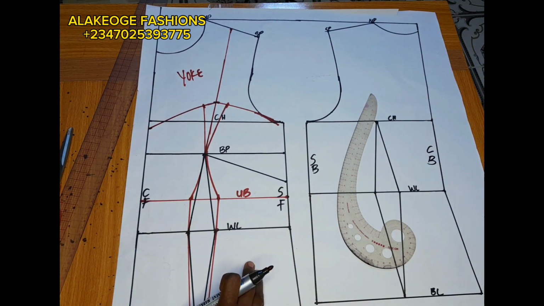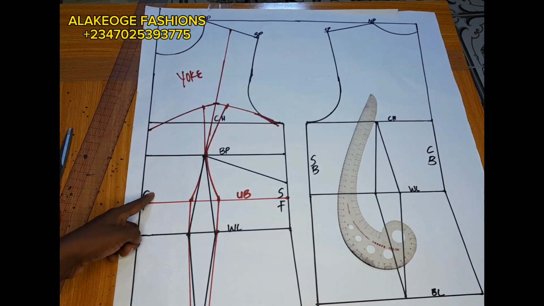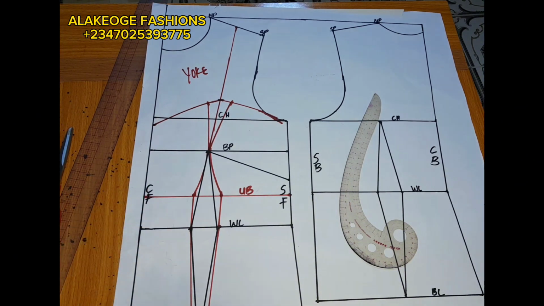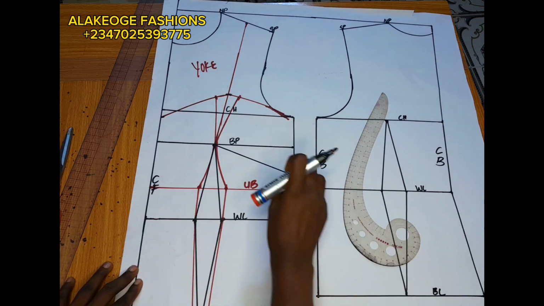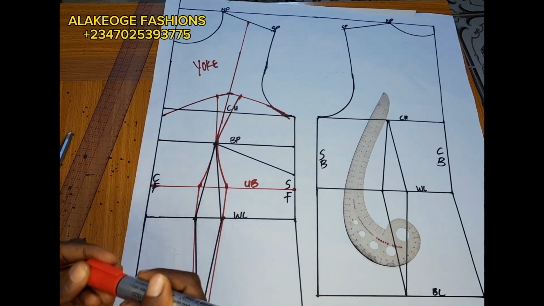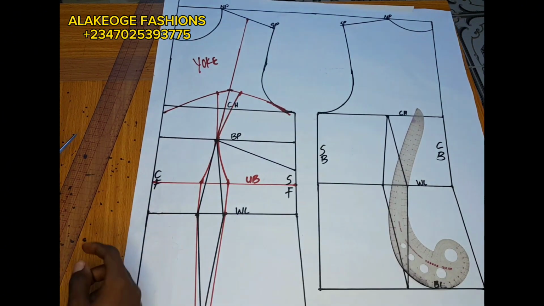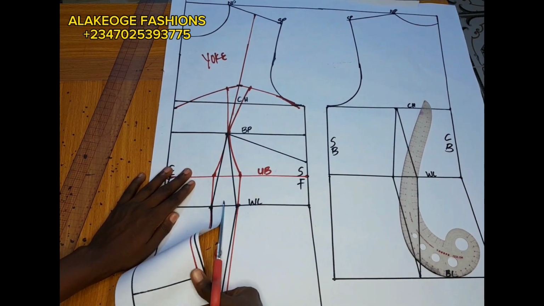So that means we're going to be creating another style line on this pattern. You can have your style line around the center front here, or you can have it on the side, whichever side you want to work with. We're still going to be learning different things on this channel, so let's do the side front for now. Then in other tutorials you can be doing the center front and all of that.